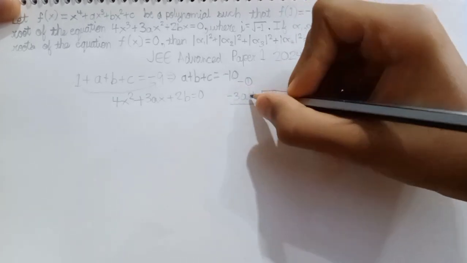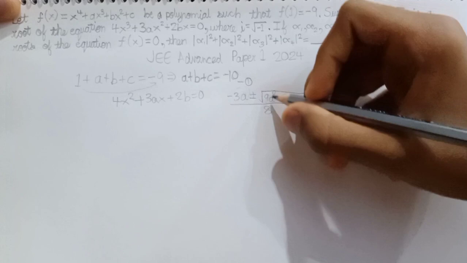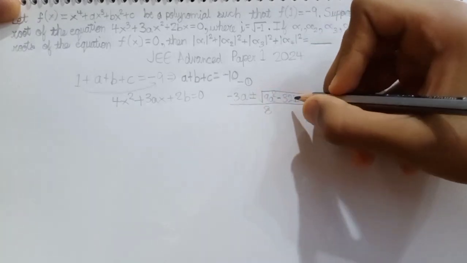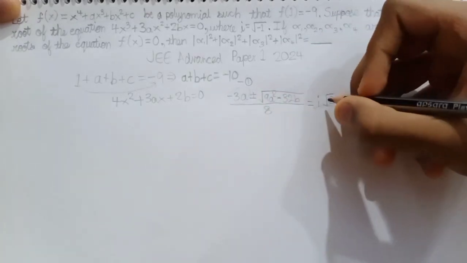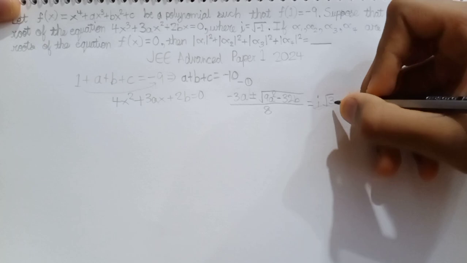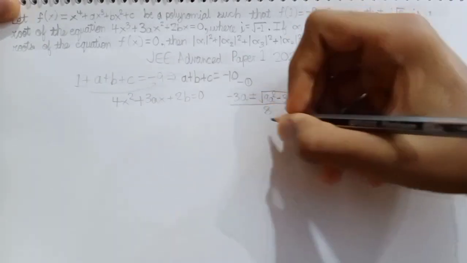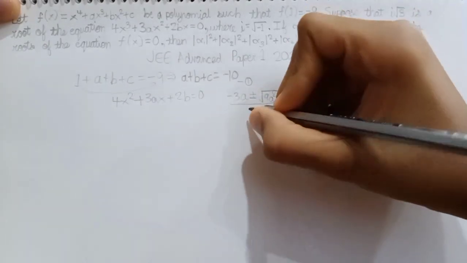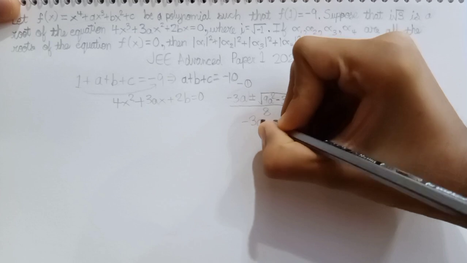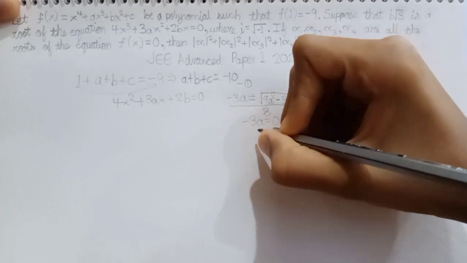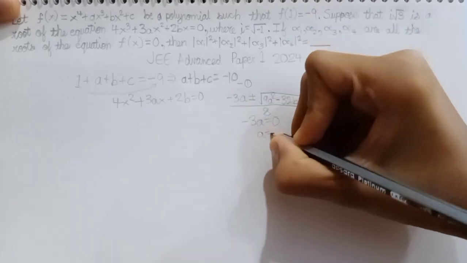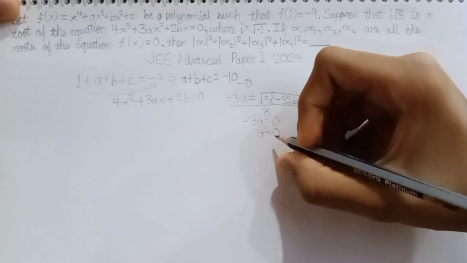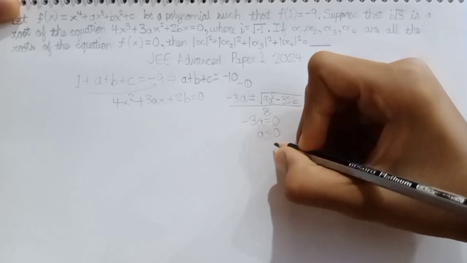So if a real number added to a purely imaginary number gives a purely imaginary number, then that real number is supposed to be equal to 0. This gives us 3a is equal to 0. That means a equals 0. There you go.